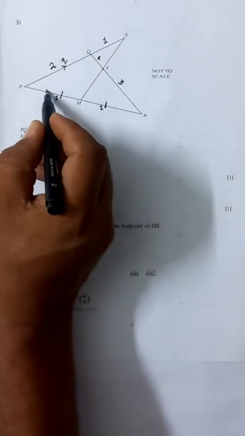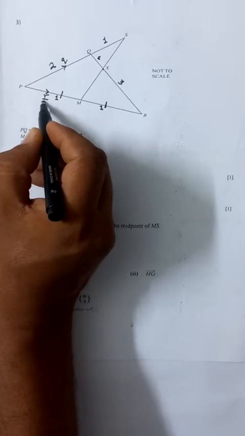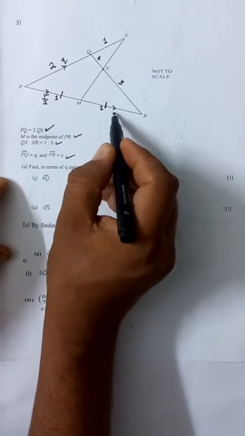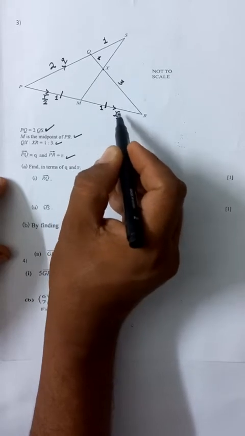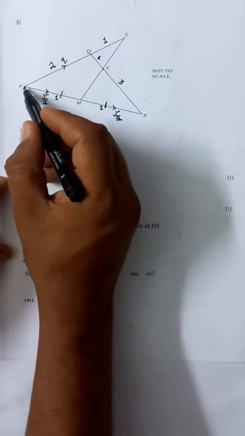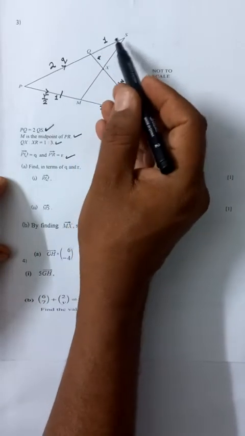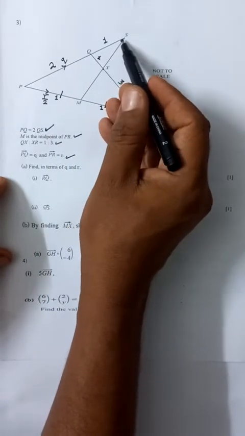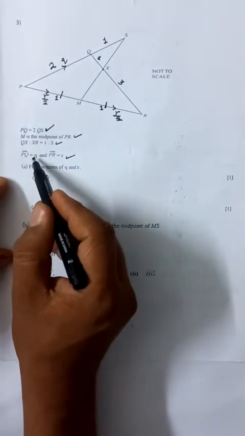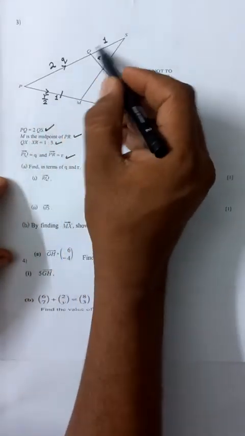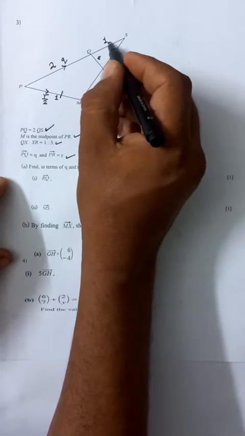So each part here is R over 2, or half R. We know that PQ is twice QS. In other words, QS is half of PQ. If PQ is Q, all of it, then QS is half Q.